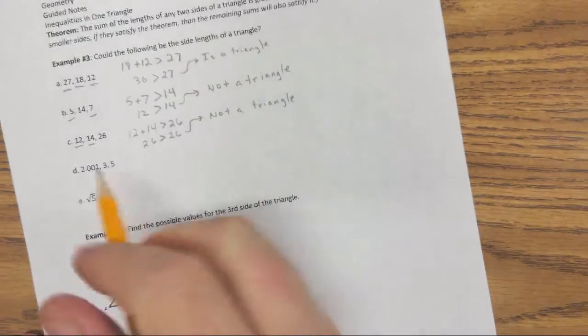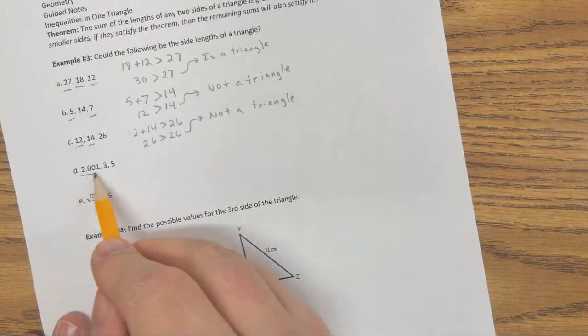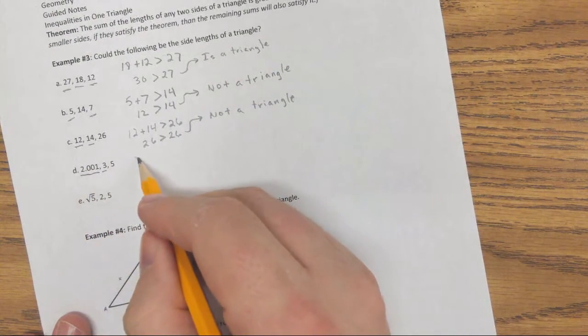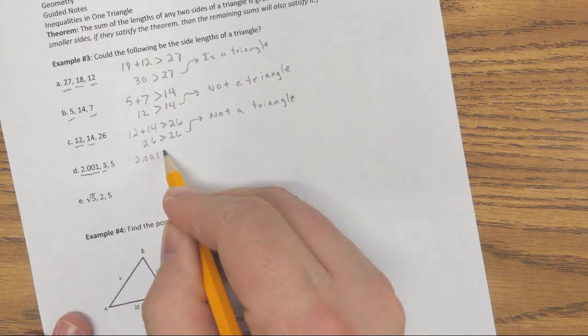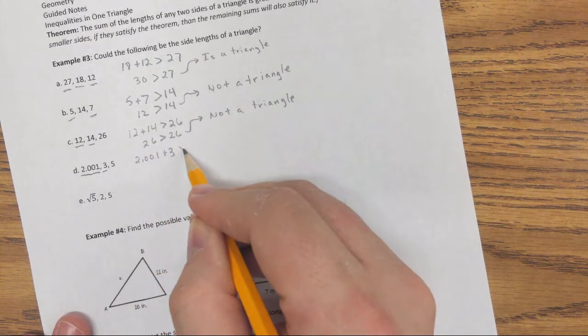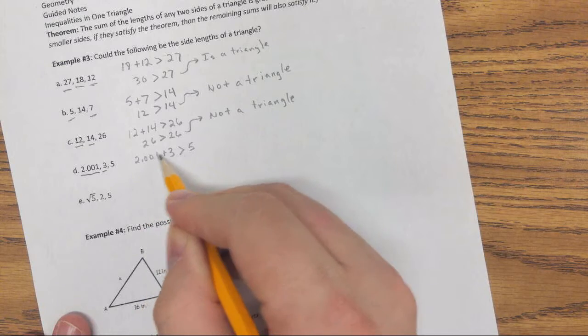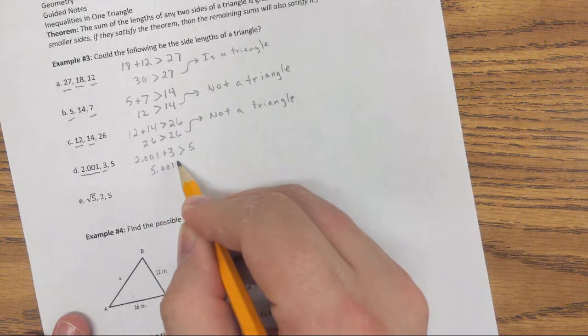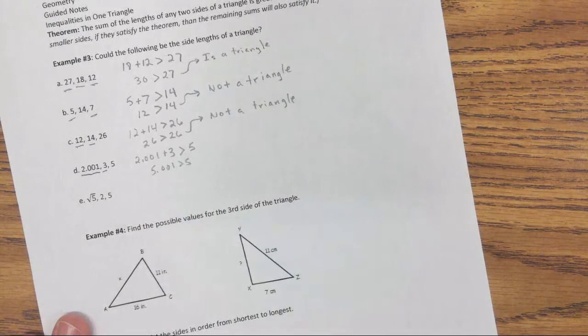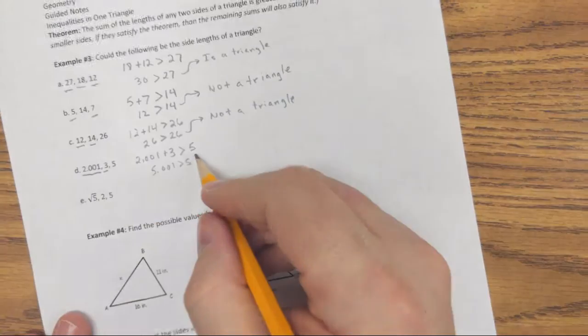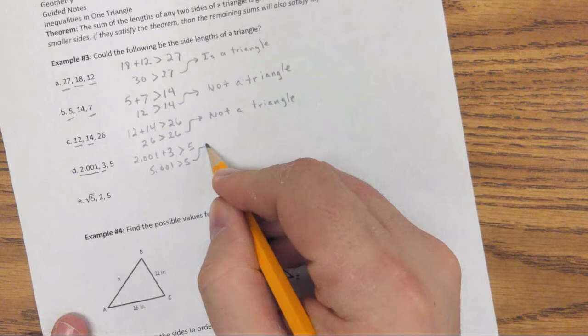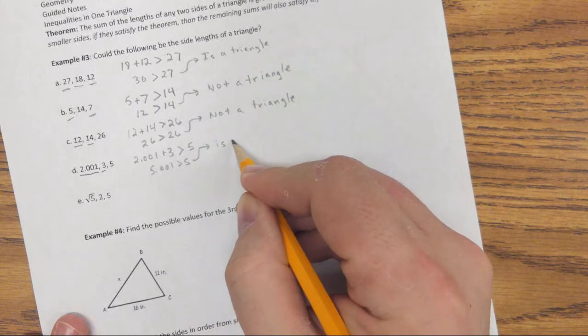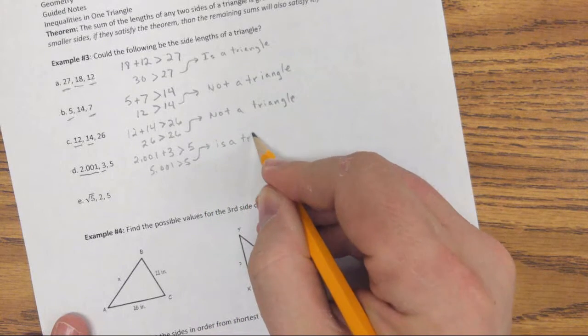Okay. Alright. Here's another example. 2.001 plus 3, is that greater than 5? 2.001 plus 3 is 5.001. Is that greater than 5? Not by much, but it is greater than. So this is a triangle.